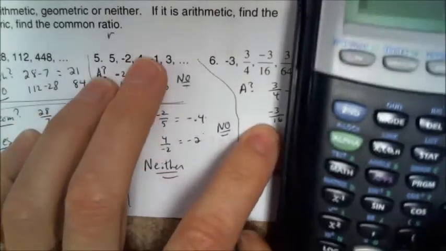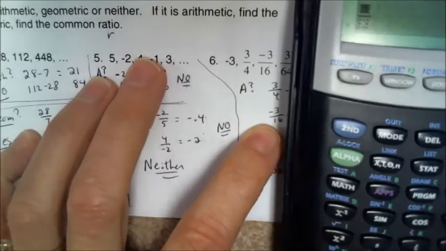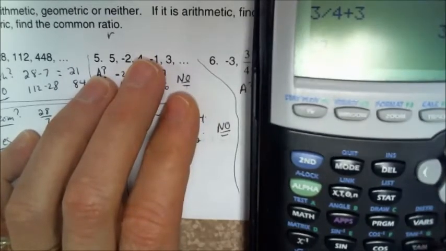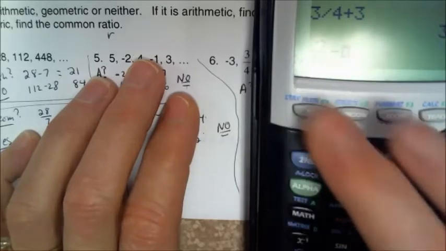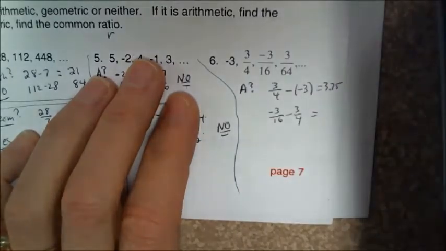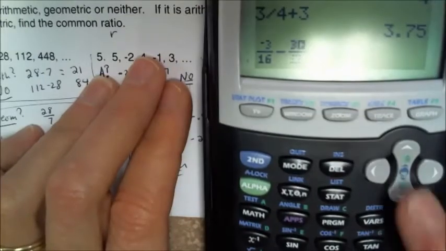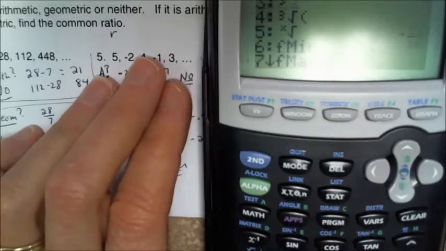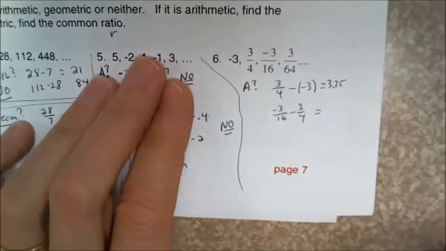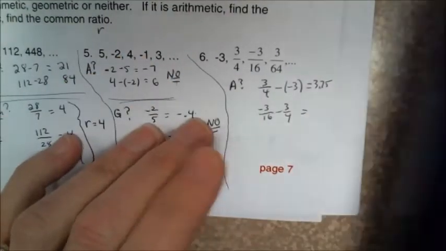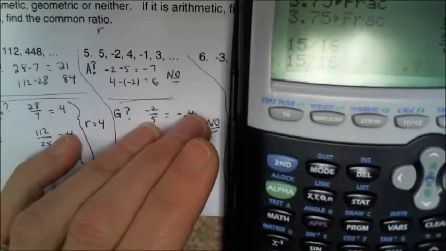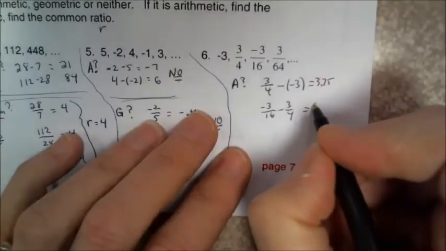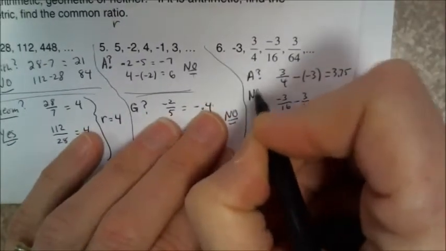Is that the same thing as, I'm going to use my fraction button here, negative 3/16 minus 3/4? That's negative 15/16, which is negative 0.9375. No, they're not the same. So the answer is no.